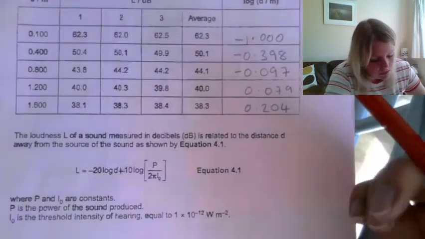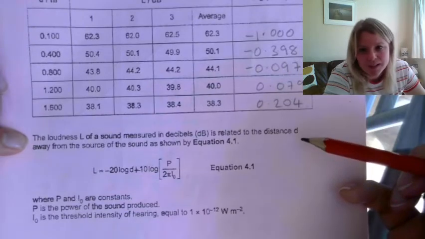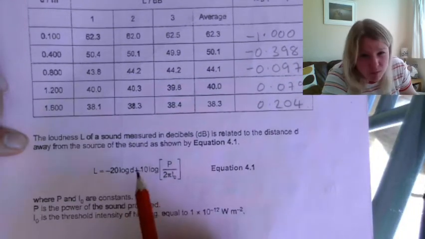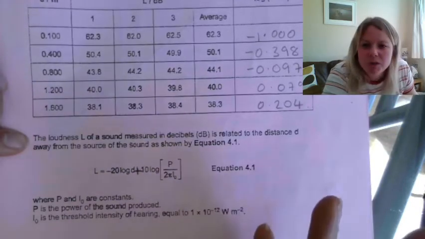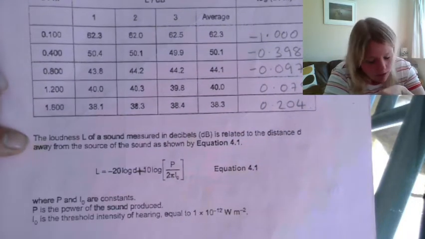So the loudness of a sound measured in decibels is related to the distance away from the source of the sound, as shown by this equation here. Now in the photocopy that I have, this plus wasn't very obvious, but because you're working from the one straight from Say's website, it should be fine in yours.